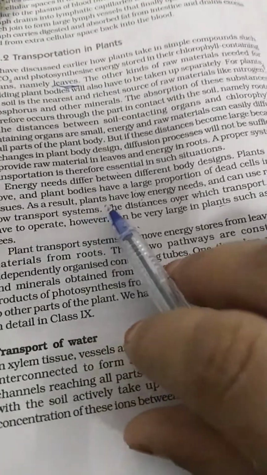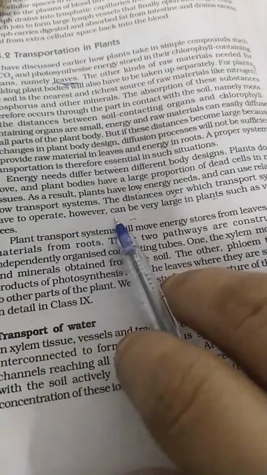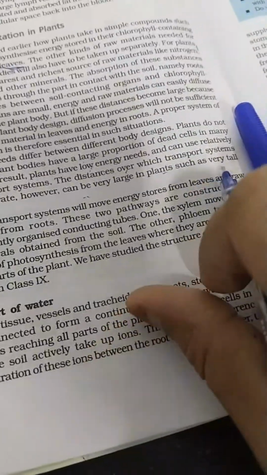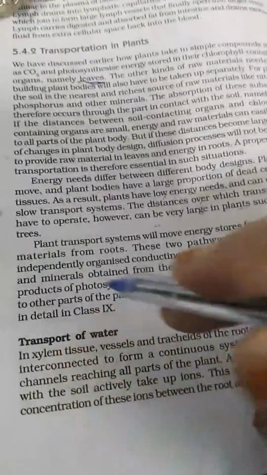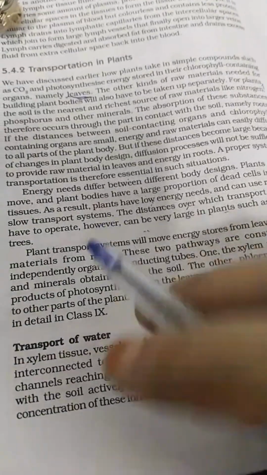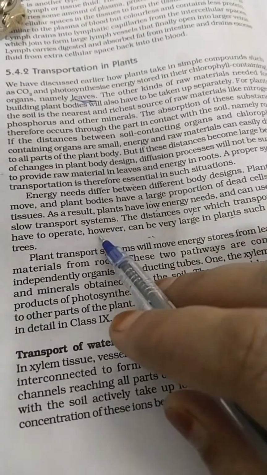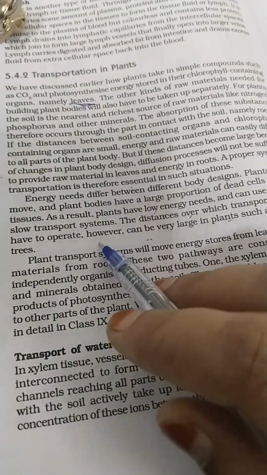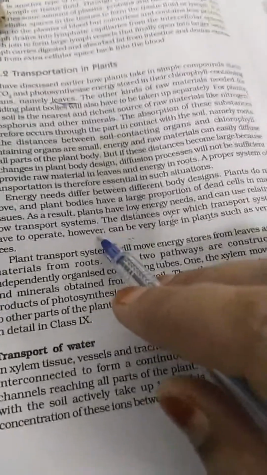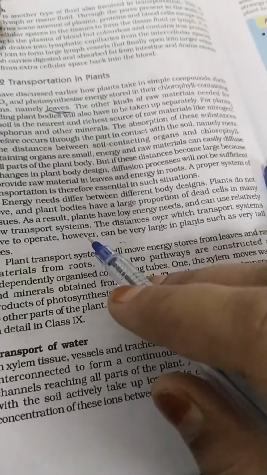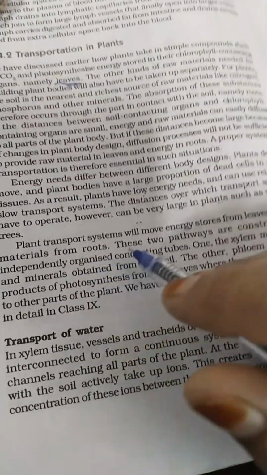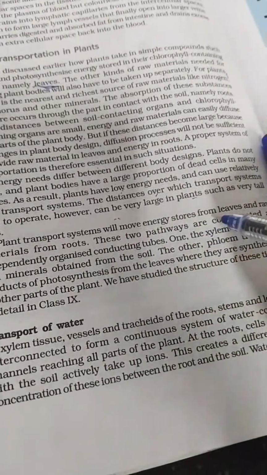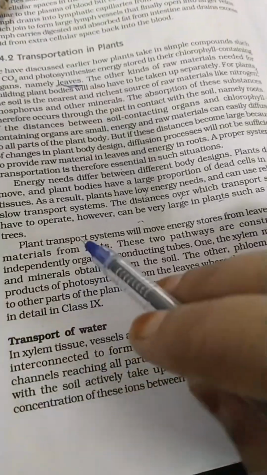The distance over which transport systems have to operate, however, can be very large in plants such as very tall trees. If we look at large, taller trees, they too have a large amount of stored dead cells, and that is helpful in one way or another. The plant transport system will move energy stores from the leaves and raw materials from the roots.